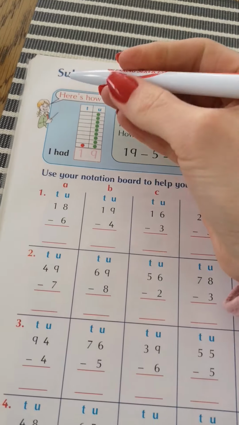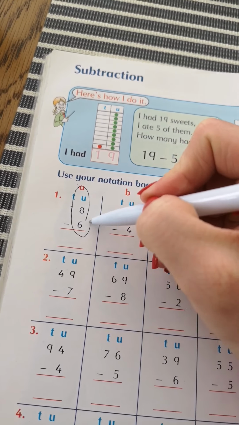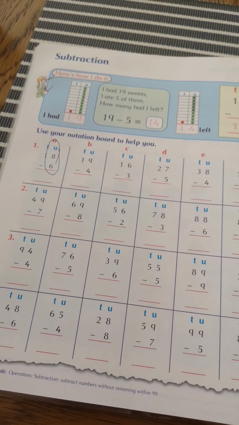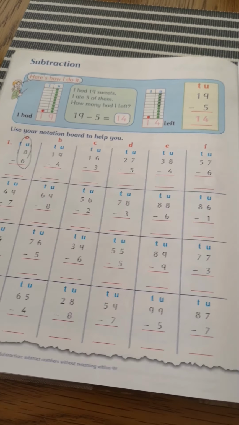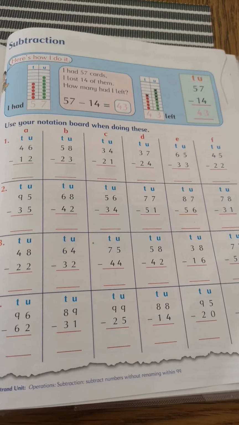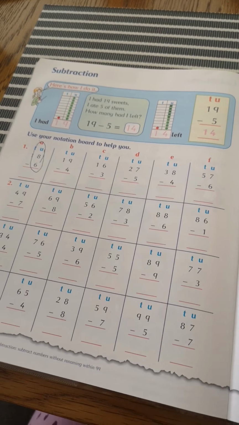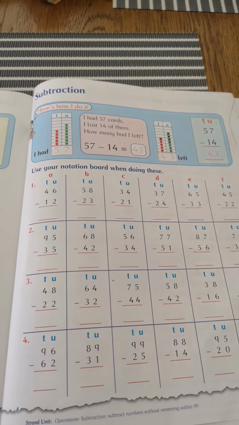So say for example, when you're starting this sum, I want you to draw the circle around the units column like that, okay? Just so that it reminds you that you have to do the units column first. When you get onto this page then, it's up to you whether you want to do it or not, because you should be in the habit of remembering to do the units column first from doing all these sums here. So it's up to you whether you want to draw that circle on this page or not, okay?